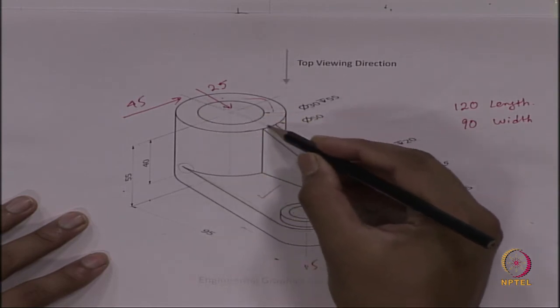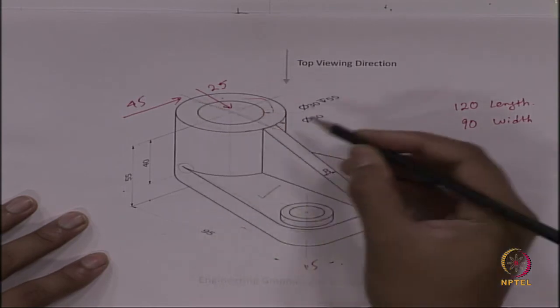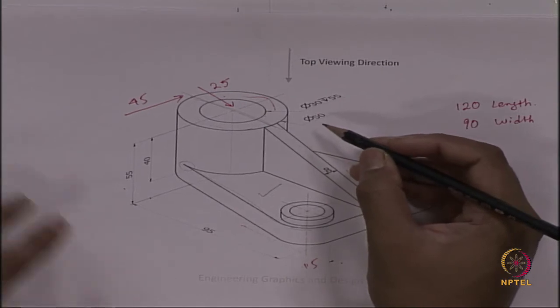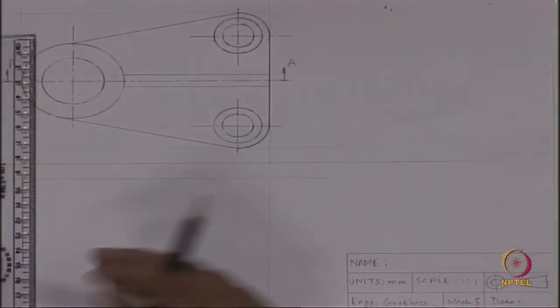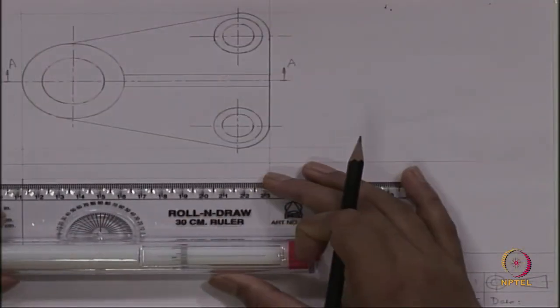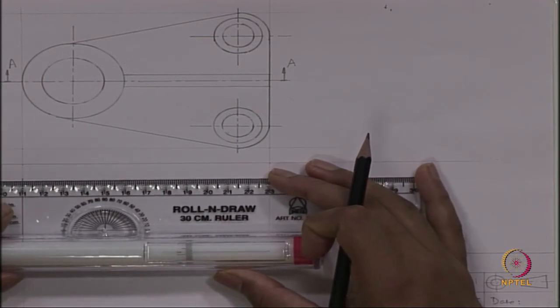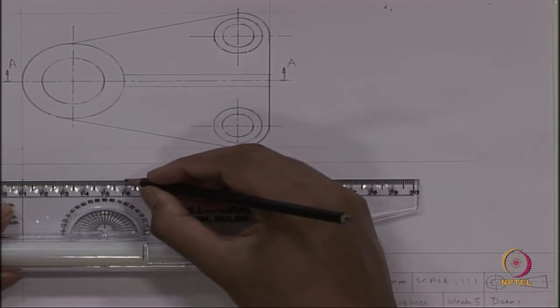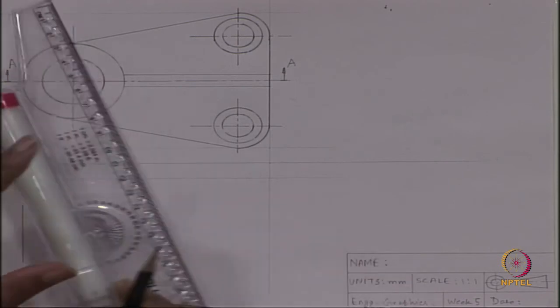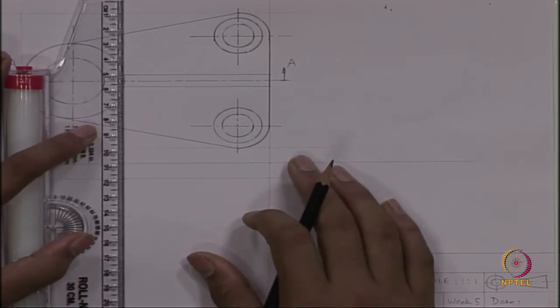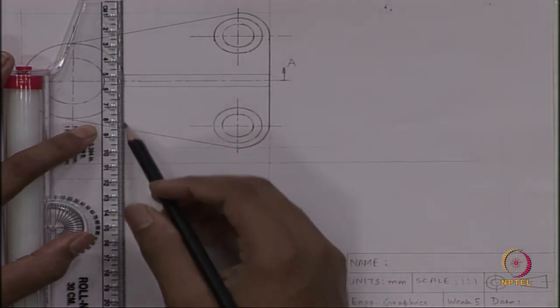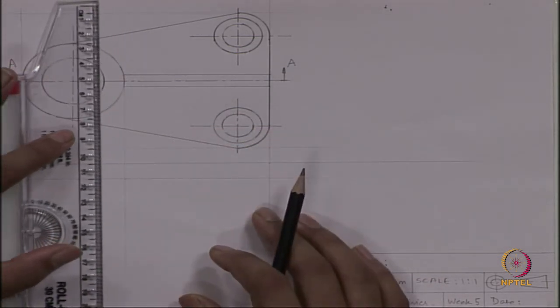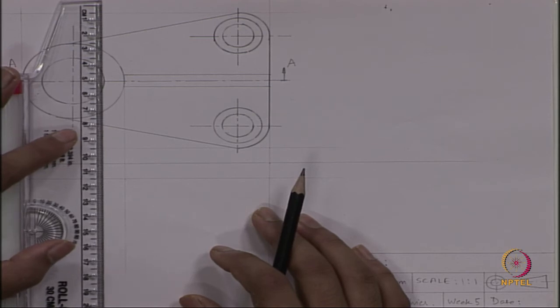And this width is 50. You can either directly measure it from here, 50, or you can just take a reference from the top view, because our top view is already drawn. So, we can just use those references, like where those parts will be, we can just understand from that.